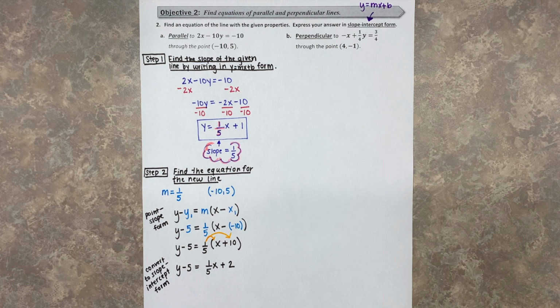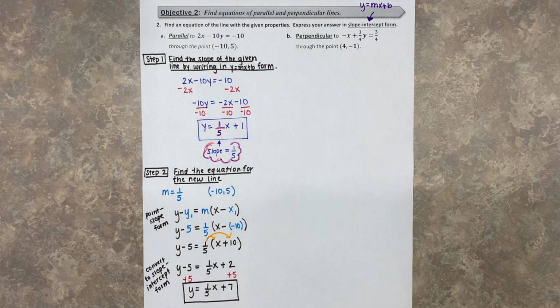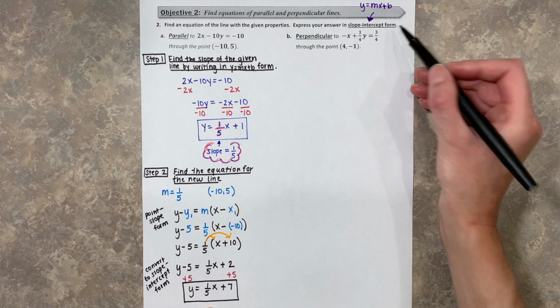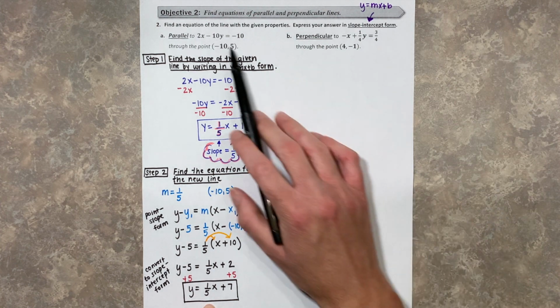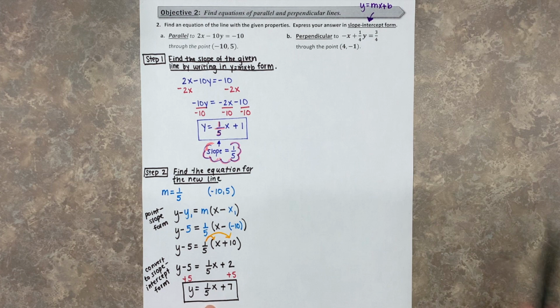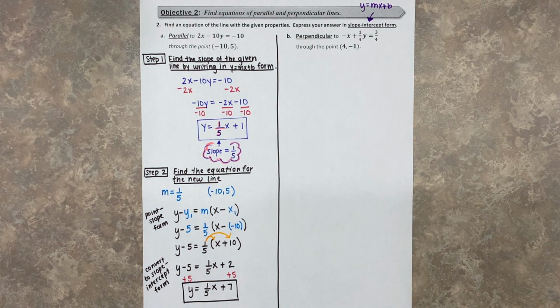Now to isolate y, let's add 5, and that will leave us with y is equal to 1/5 x plus 7. And we've successfully completed the problem. We've found the equation of a line in slope-intercept form, and this line is parallel to the given line, and this line also goes through this given point. Let's take a look at a slightly different example.